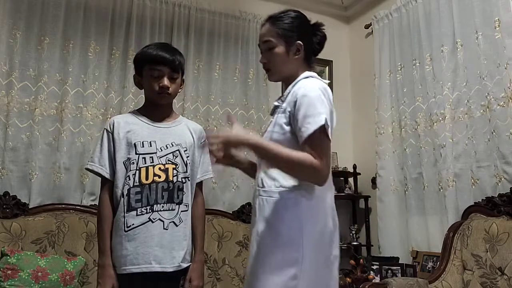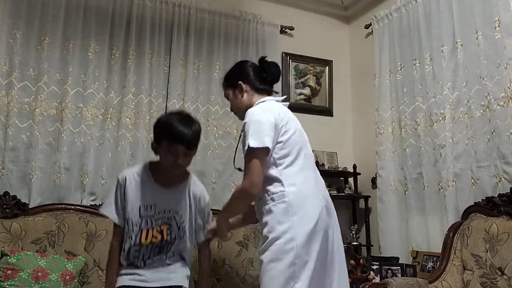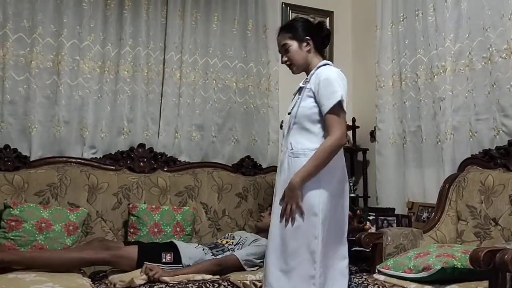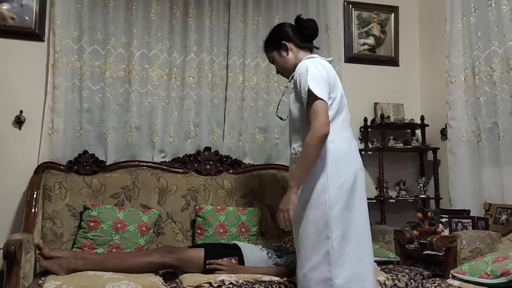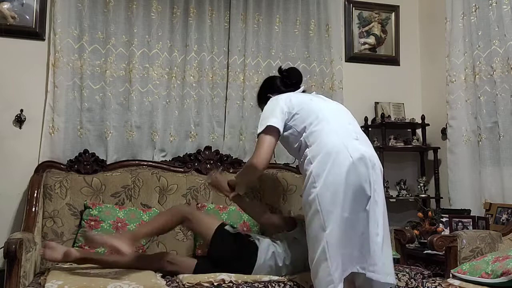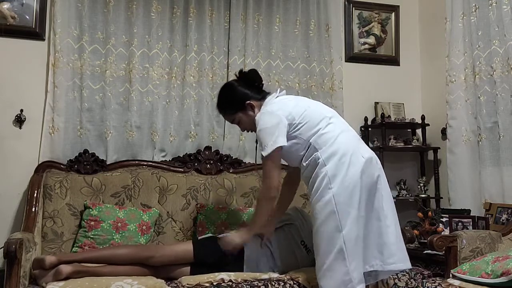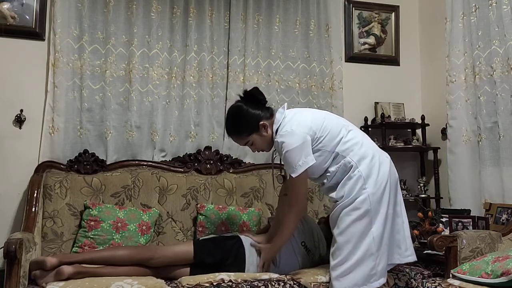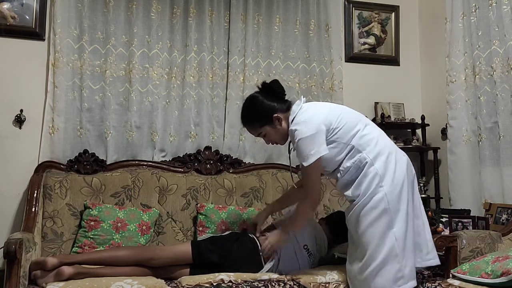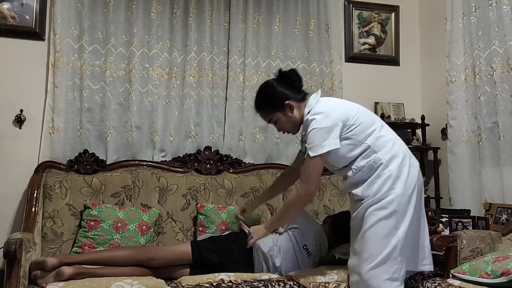Next, we will now inspect and palpate the hip for shape, symmetry, and tenderness. We will ask the client to lie down again on the bed. We will now ask the client to turn. Turn to the side sir. Palpate at the back. There is uniform color, no swelling, and no nodule, so it is normal.